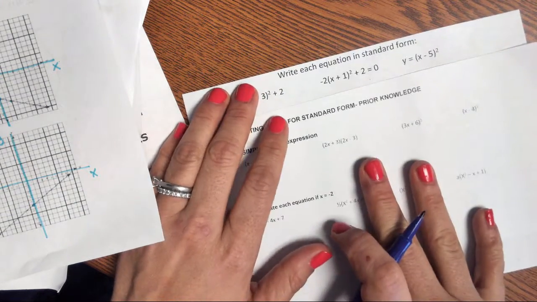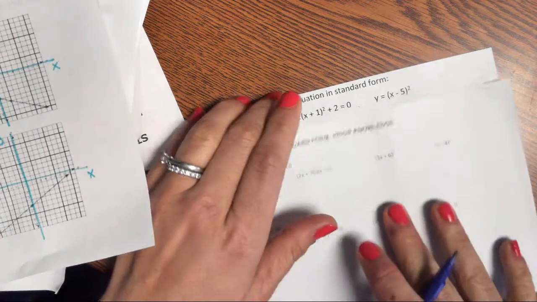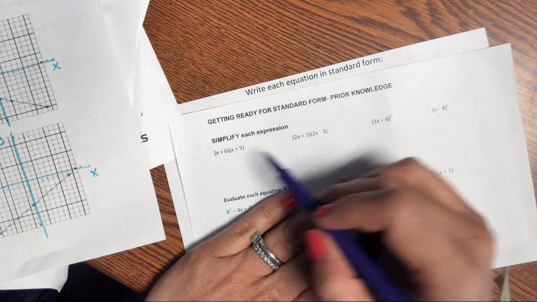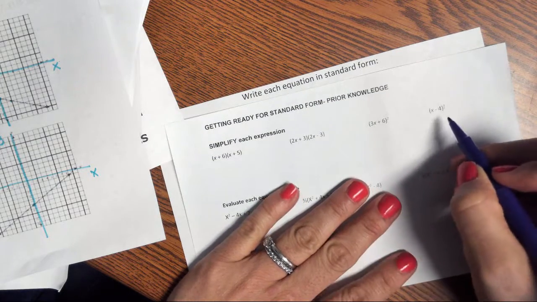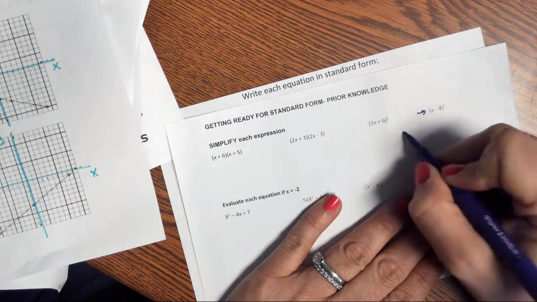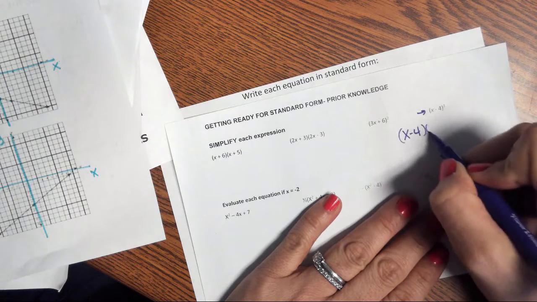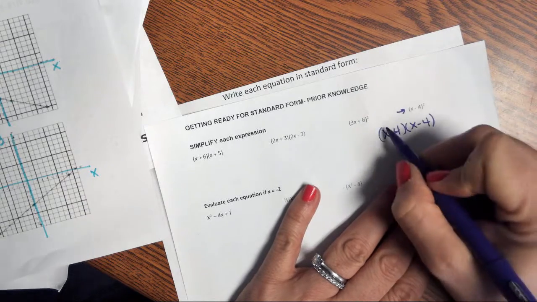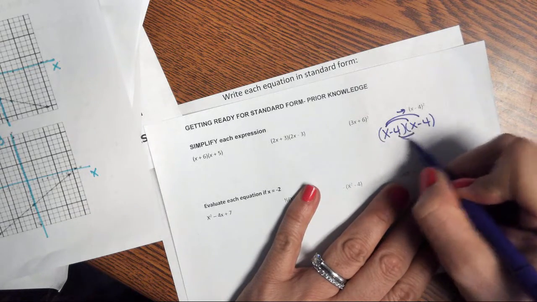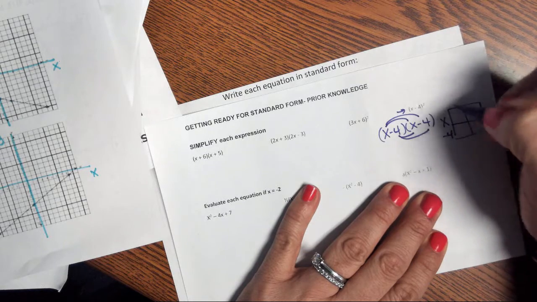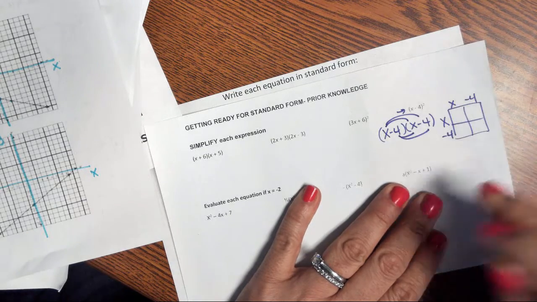Alright, before we can write our vertex form into standard form, we have to review some of our prior knowledge, which you already did in class. We did a couple of examples, so I'm going to go over this one right here just to refresh your memory. This means x minus 4 times x minus 4. You either double distributed or you did the expansion box. Either way, you will get the same answer.